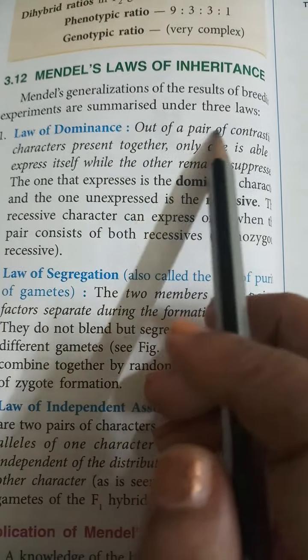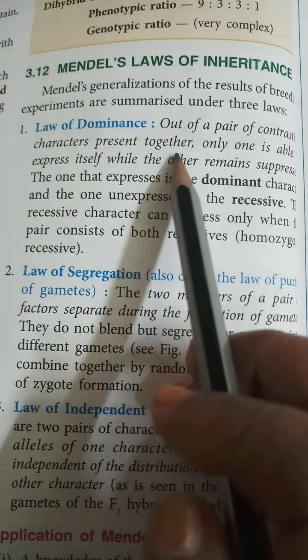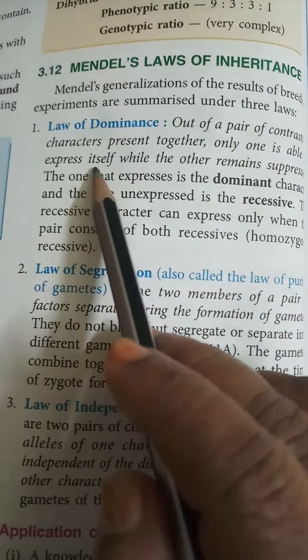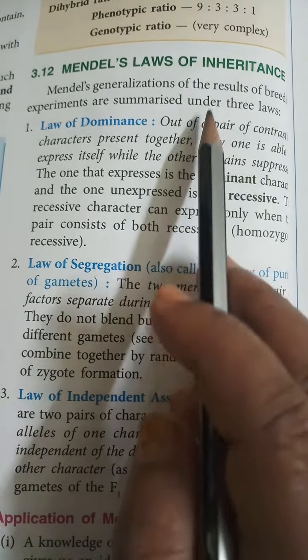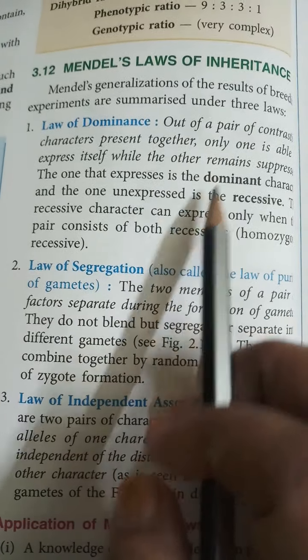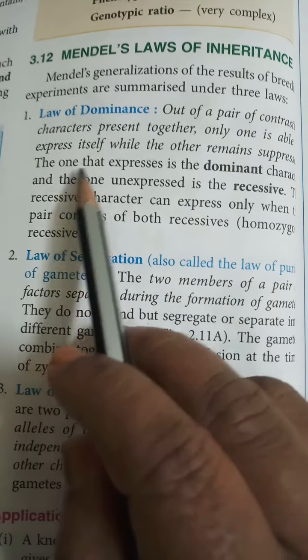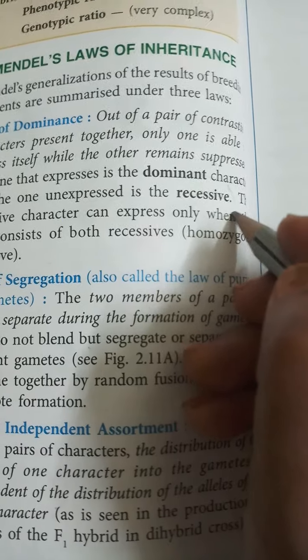The part "out of a pair of contrasting characters" in italics is the main part of the law. You must write this part for the examination. If you are writing the law up to here, it will be better.